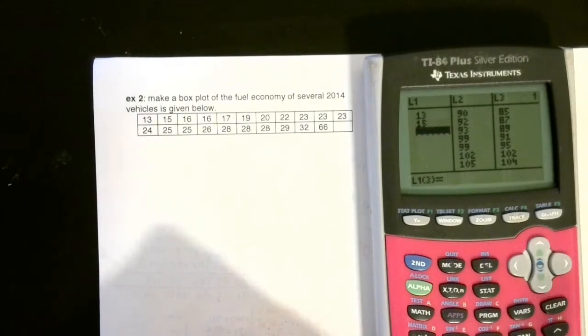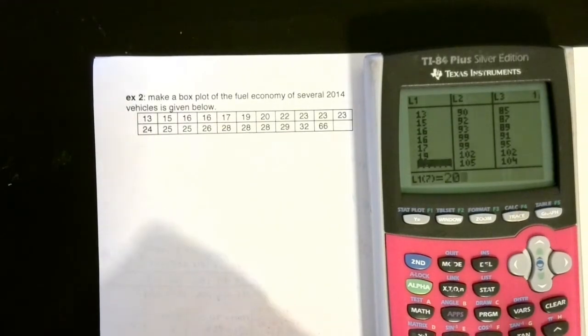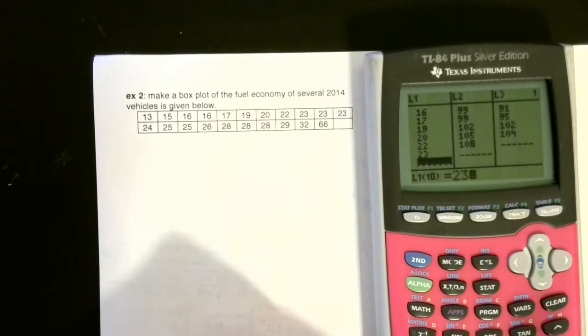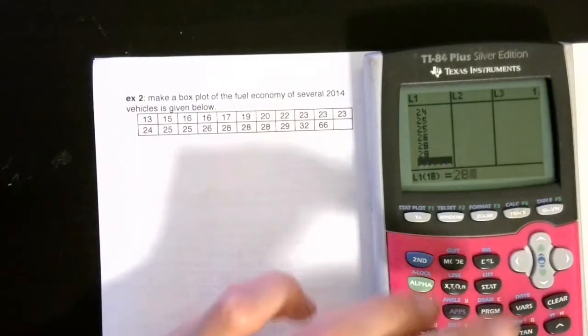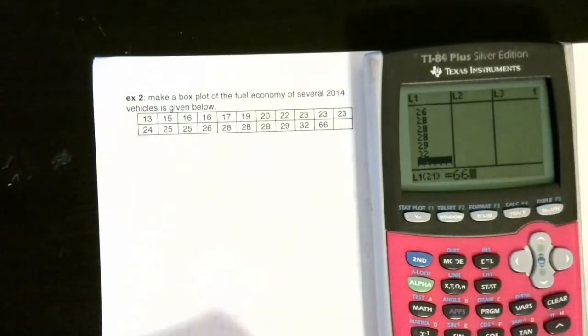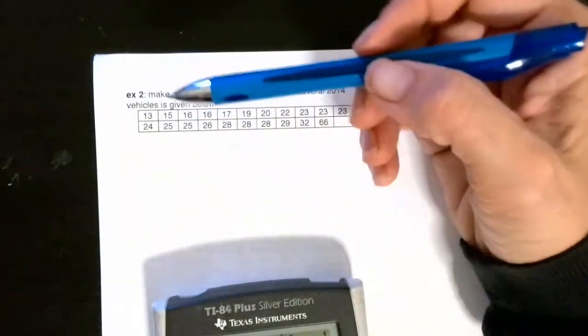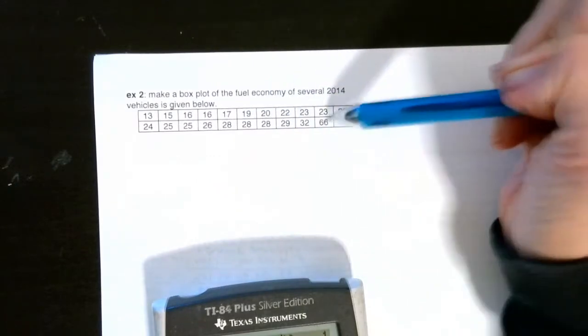13, 15. So you already see that extreme value of 66, right? So let me just make sure that I have all my numbers, 2, 4, 6, 8, 10, 12, 14, 16, 18, 20, 21.